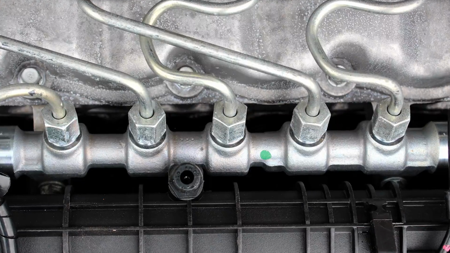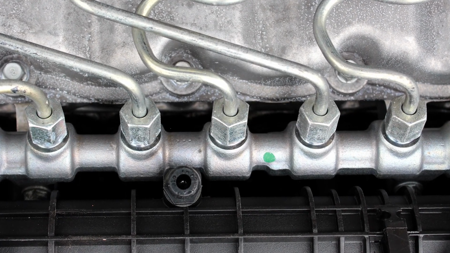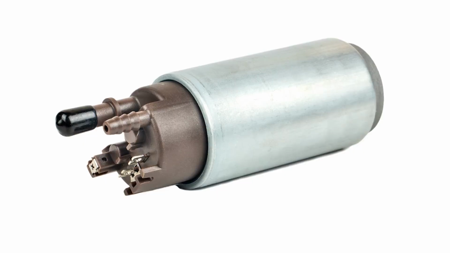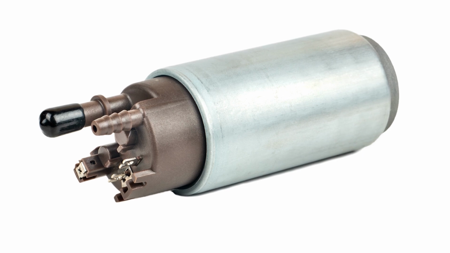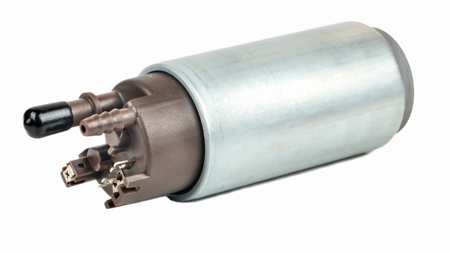Most fuel rails try to operate at a constant pressure and will change the fuel injector open times to control the amount of fuel being delivered into the cylinder. Lower fuel pressure will change the spray pattern of the injector. Also, if you see a condition where the engine is starved for fuel at higher loads and engine speeds, or running lean, the issue might be the fuel pump.